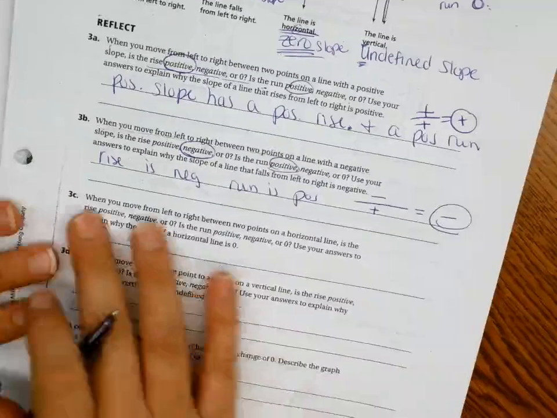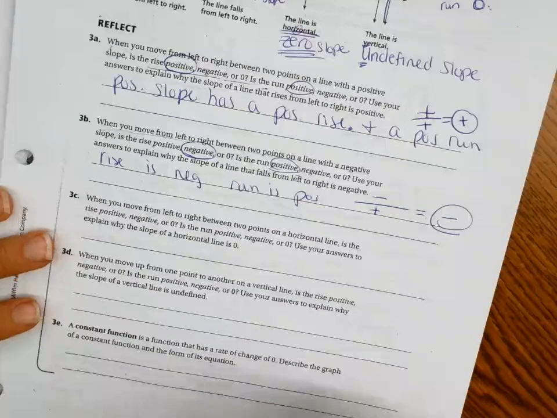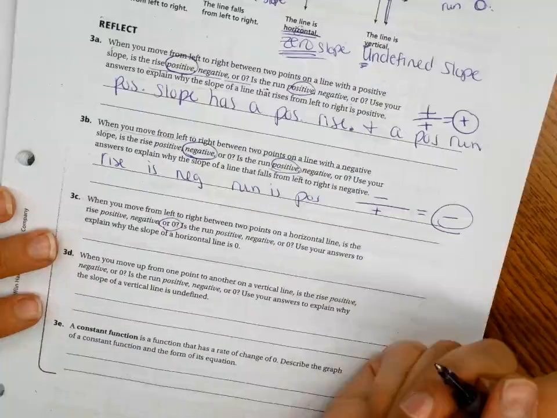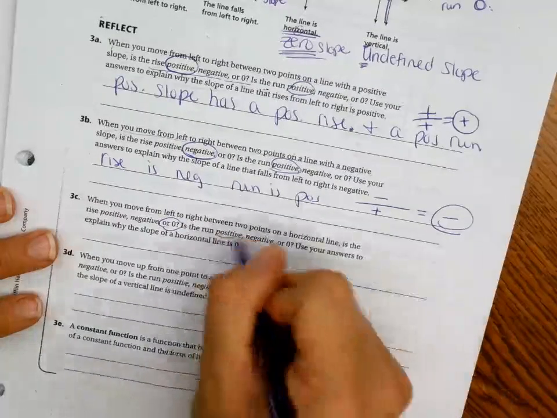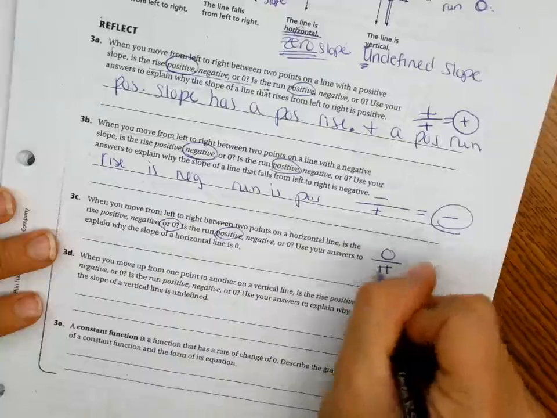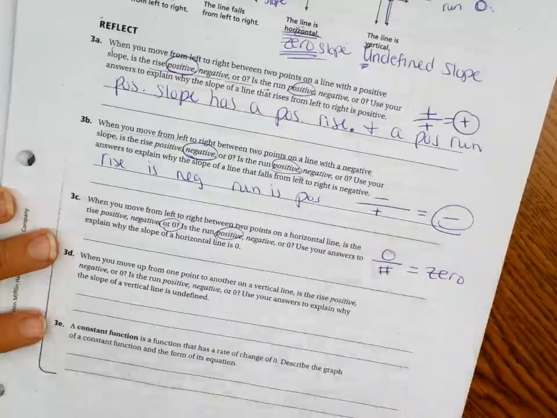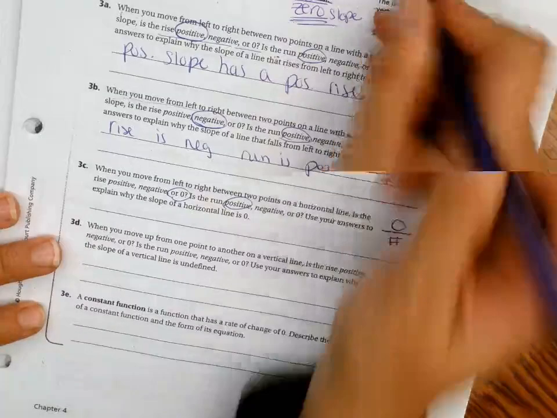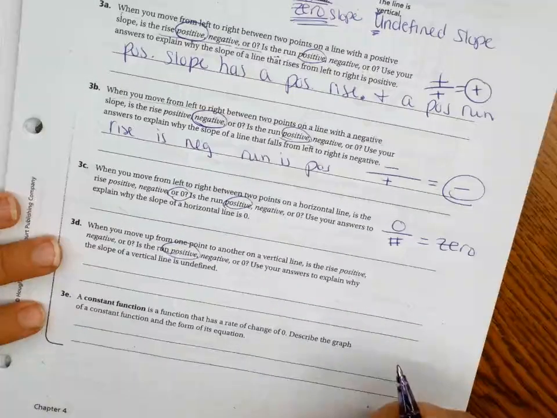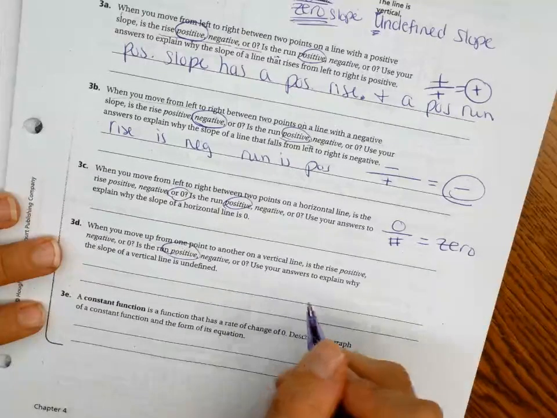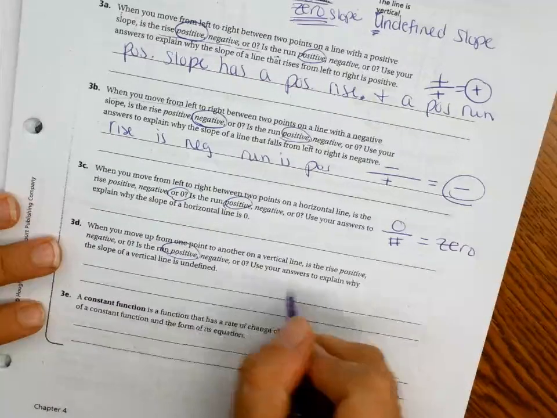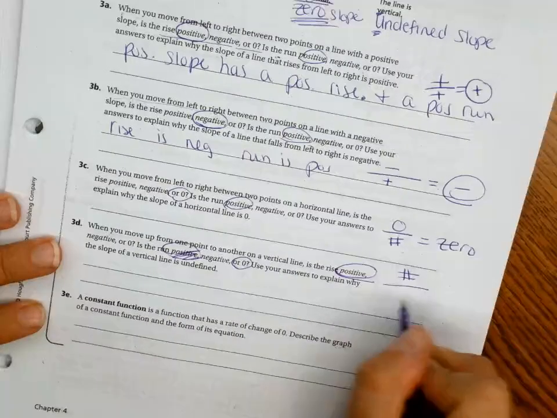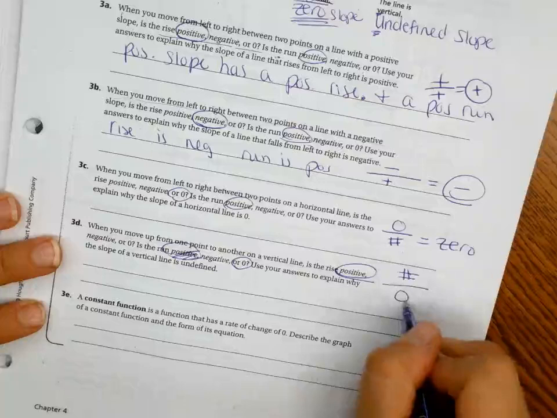When you move from left to right between 2 points on a horizontal line, your rise is nothing. Your run is positive. 0 over a number is 0. On a vertical line, your rise is positive, your run is 0. A positive number over 0. Can you have a number over 0? Undefined.